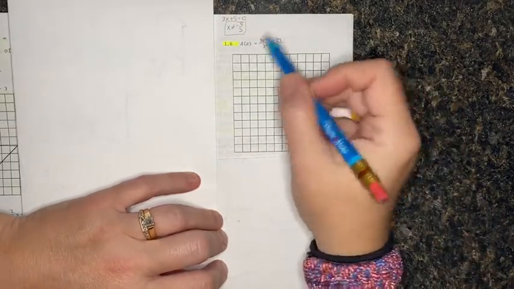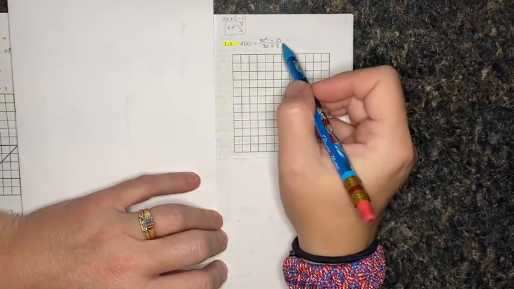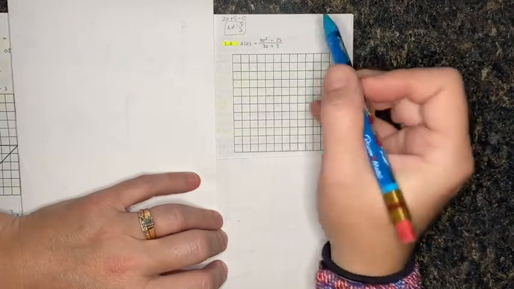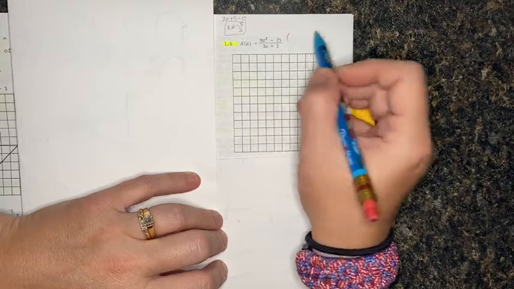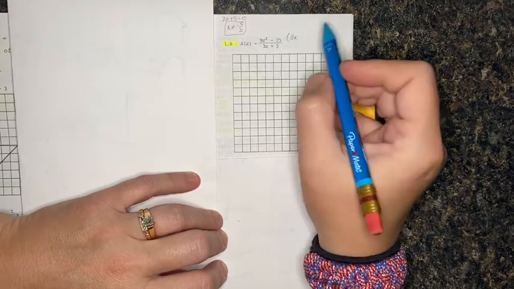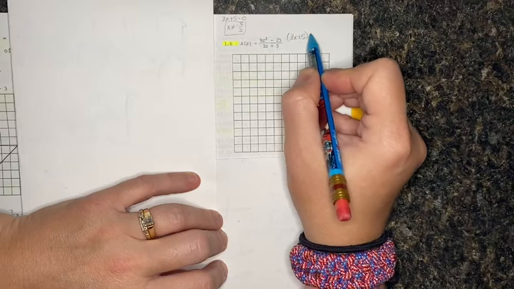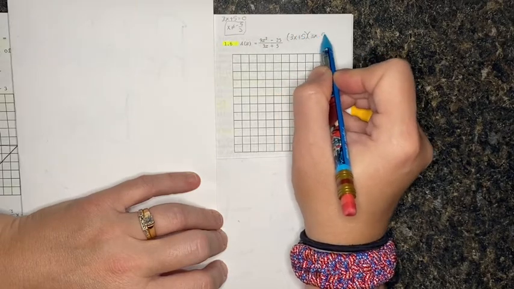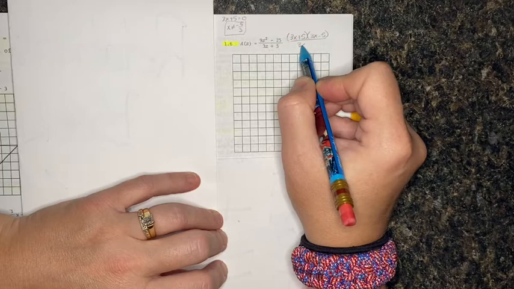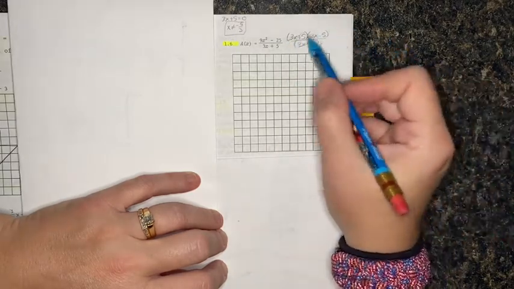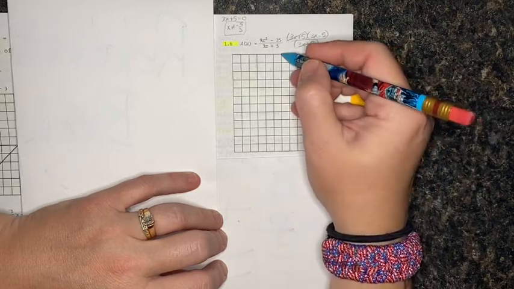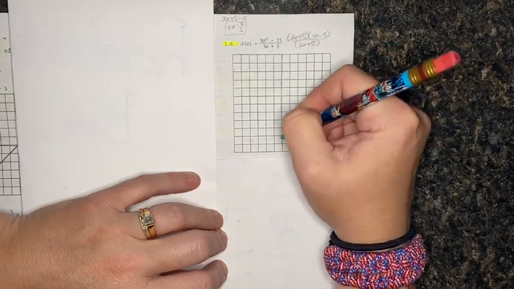But now we have to solve this, reduce it, and then we can graph it. So 9x squared minus 25 can be factored into 3x plus 5 and 3x minus 5 all over 3x plus 5, right? These cancel, and so we're left with this 3x minus 5. So that's going to be our graph.